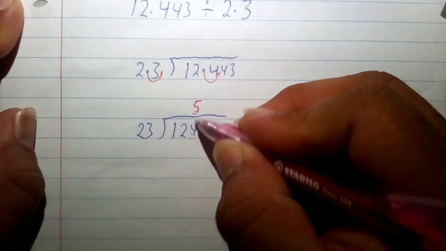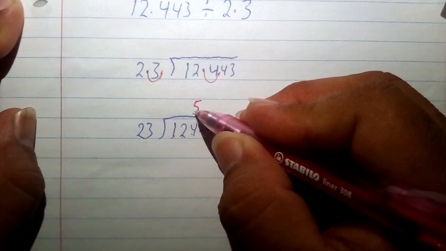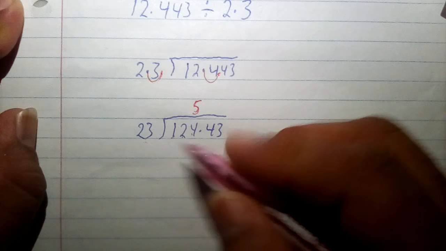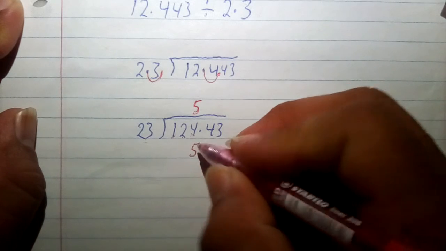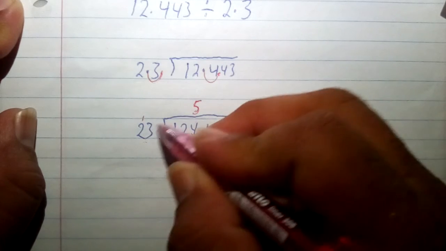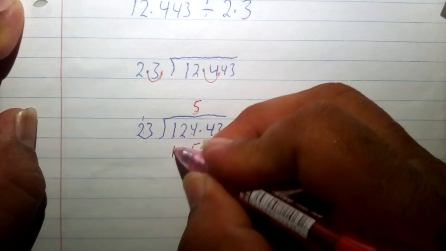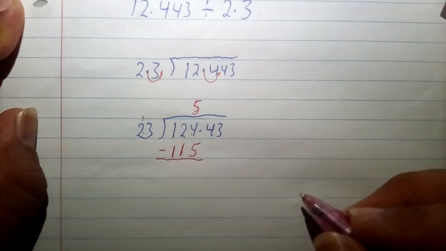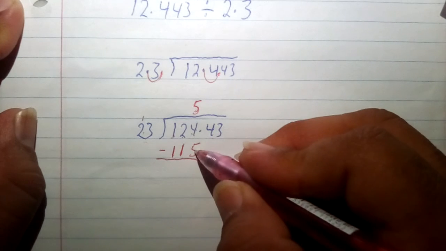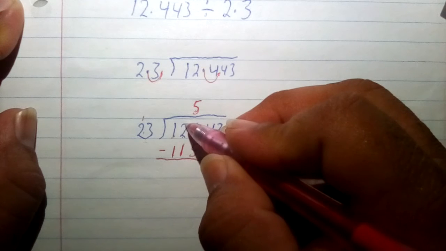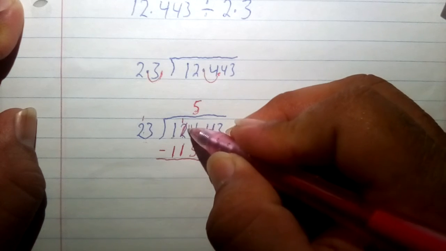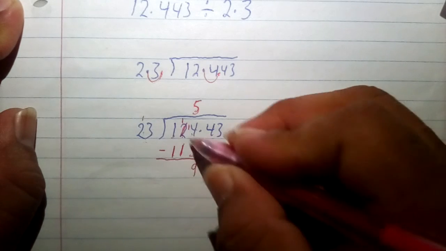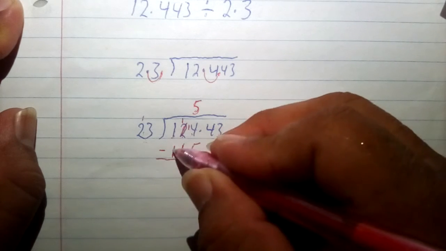So let me put that 5, and that 5 will go above the last digit that you are combining. Notice, 124 will give me 5, so I now say 5 times 23, 5 times 3, 15. Put 5 here, carry the 1. 5 times 2, 10, and 1, 11. So you put that 11 there, and you draw your line, and you will subtract. Now 4 take away 5, that can't, so we need to borrow 1 from the 2, and that becomes 1, and we add 1 to the 4, that now becomes 14. So 14 take away 5, that gives me 9. 1 take away 1, that's 0. 1 take away 1, that's 0.